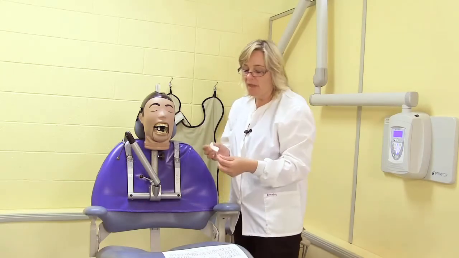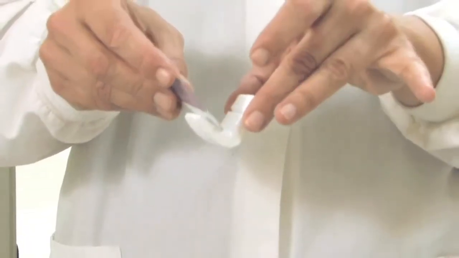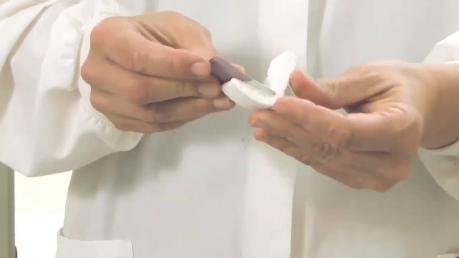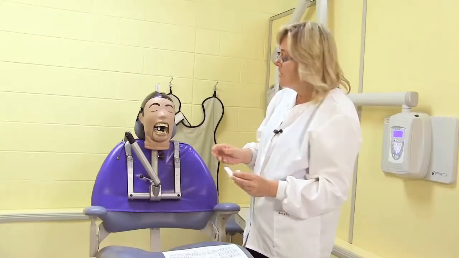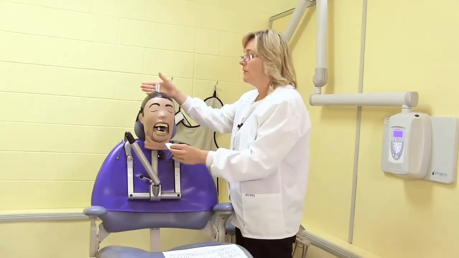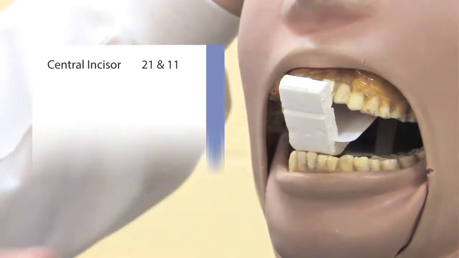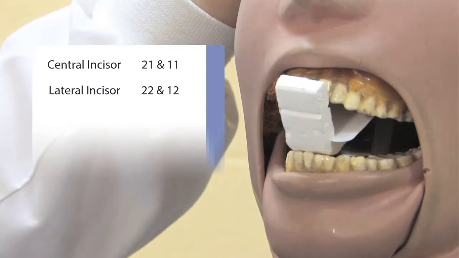So, the placement of the film, size 2 film: always make sure the white side is your exposure side. I feel for the embossed dot on the film, and place it in the stabe bite block. My first shot, coming from the anterior, would be the maxillary anterior teeth: the central incisors, both 2-1 and 1-1, and the lateral incisors, both 2-2 and 1-2.